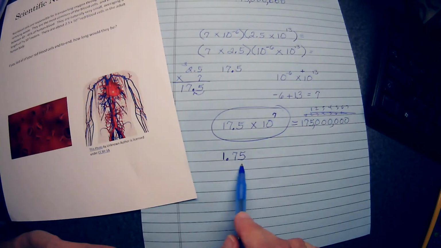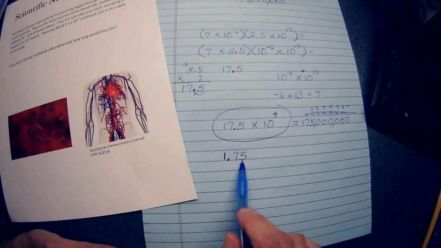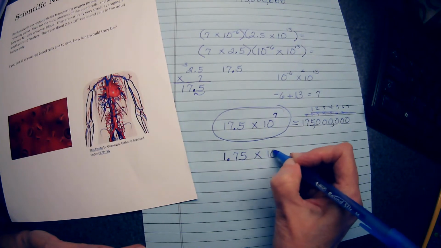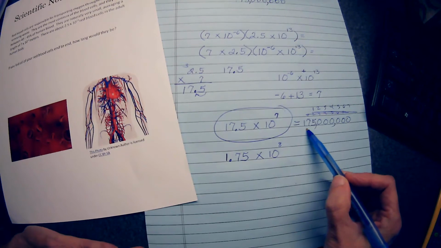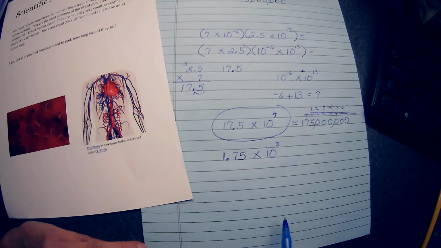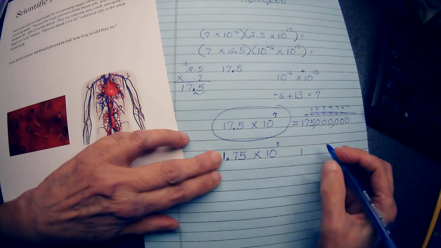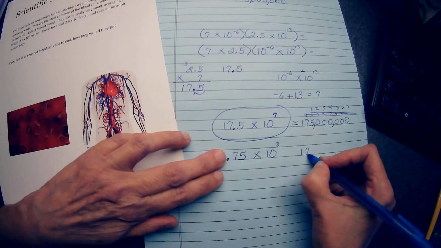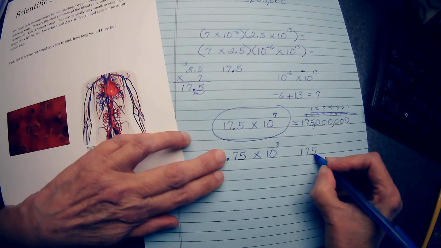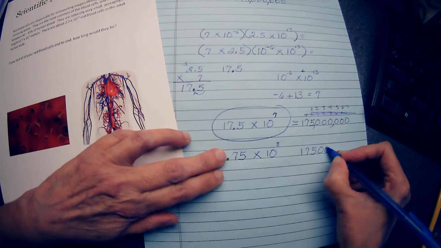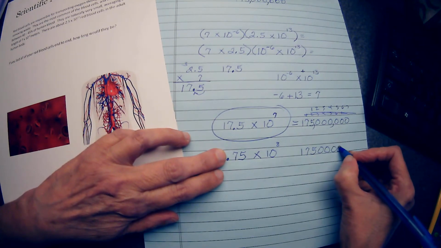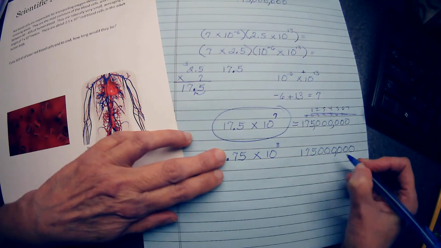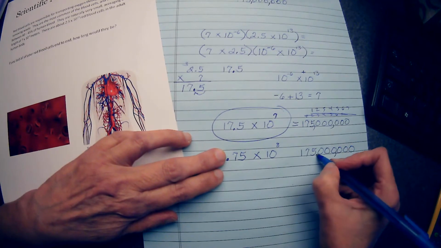But down here, if I want to write it in scientific notation, I'm going to have to add another exponent here and make that 10 to the 8th power in order to get 175 million, because 1, and now count out 8 places. 7, 5, 1, 2, 3, 4, 5, 6, 7, 8. 1, 2, 3, comma. 1, 2, 3, comma.